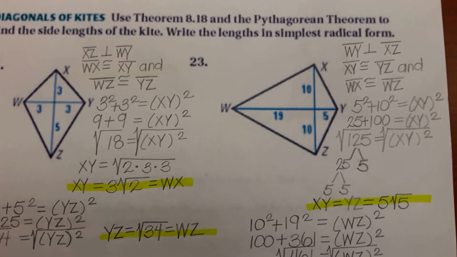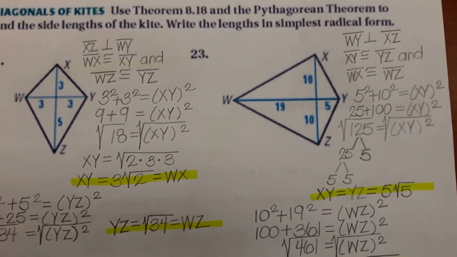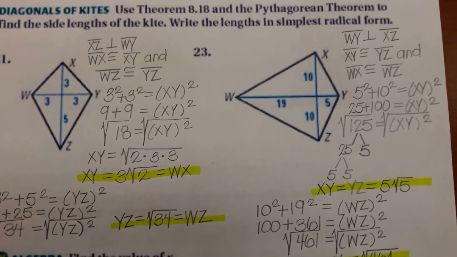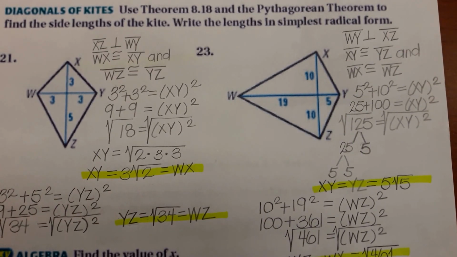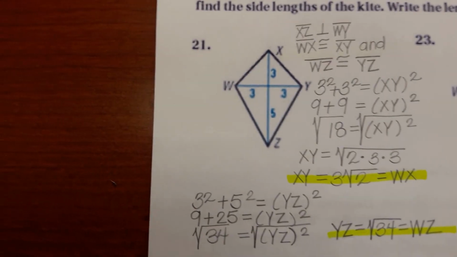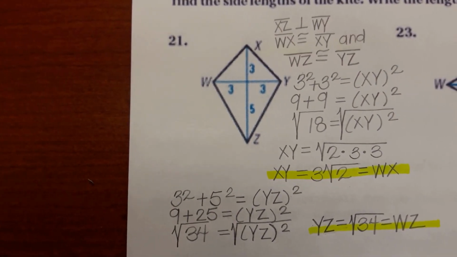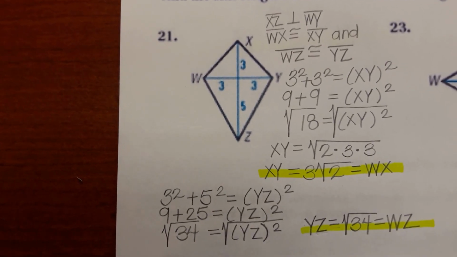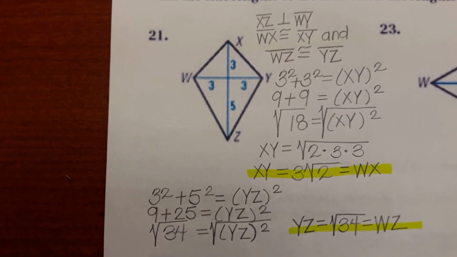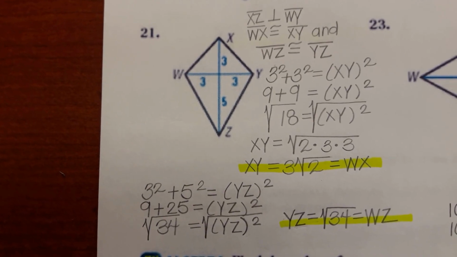Look at 21. 21 says, use theorem 8.18 and the Pythagorean theorem to find the size of the kite. Write the lengths in simplest radical form. Pythagorean theorem. We know Pythagorean theorem is a squared plus b squared equals c squared. I know that c is the hypotenuse, and a and b represent the legs. So you think of a right triangle, you know you have to apply the Pythagorean theorem.